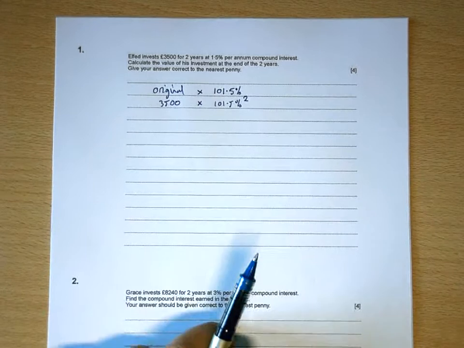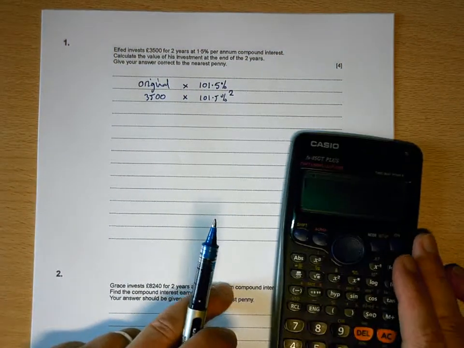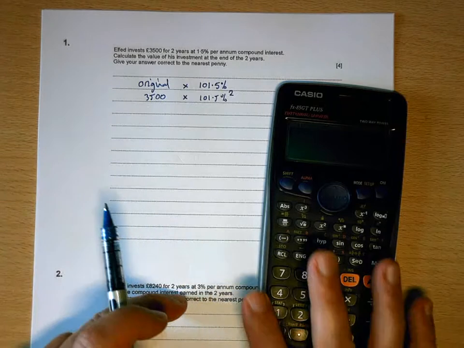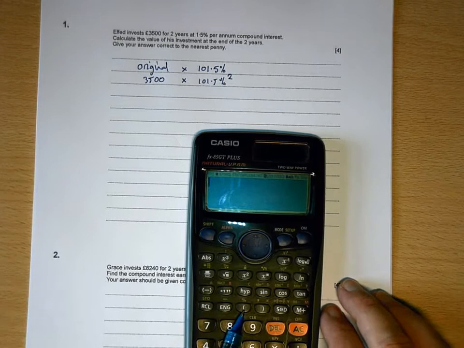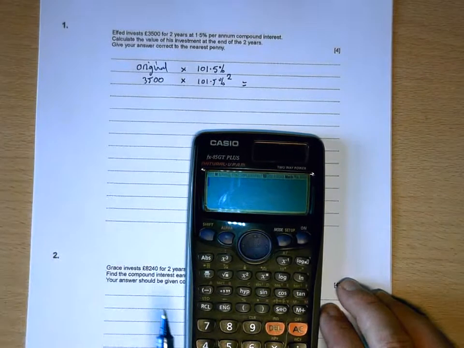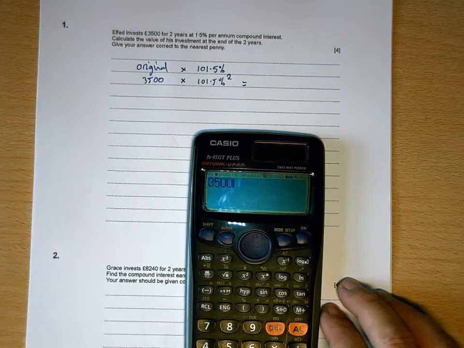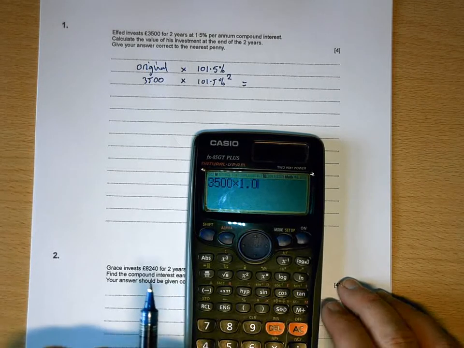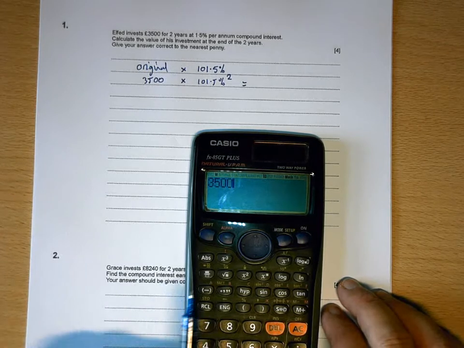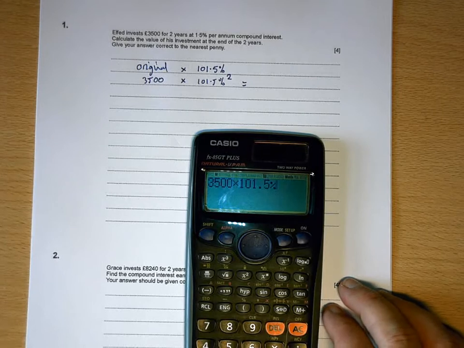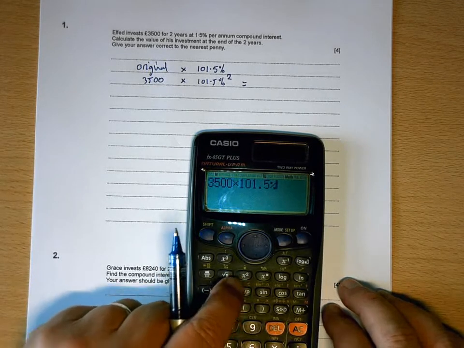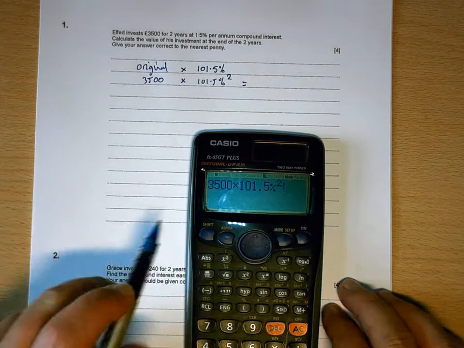Now, you can type that in your calculator exactly as you see it, and the way that I would teach it, certainly that's what I would get you to do, is to use the percentage button on your calculator, which is shift open bracket. So the way that I would get that done would be to type into your calculator exactly as you see it there. 3,500 times 101.5%, and then because it's squared, we can just use the squared button there.